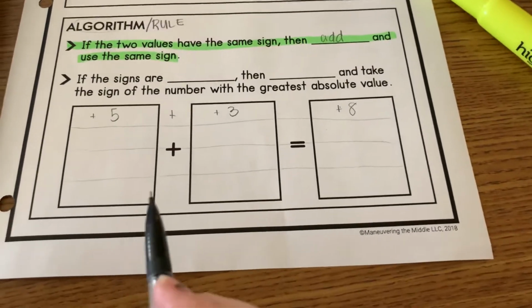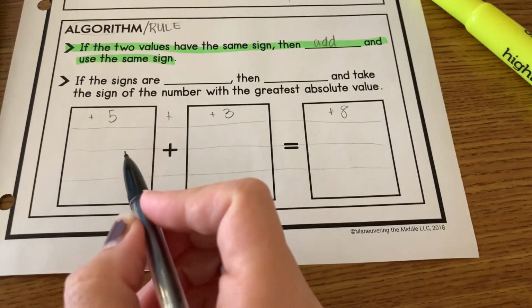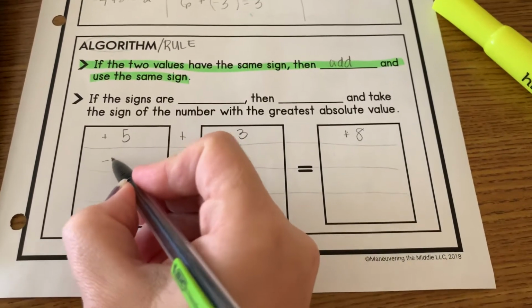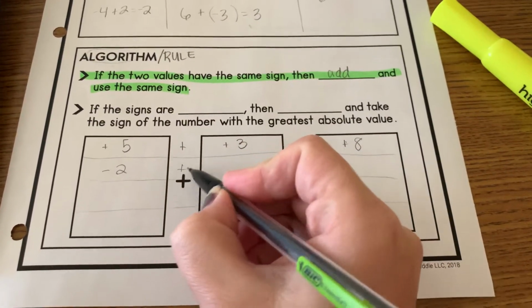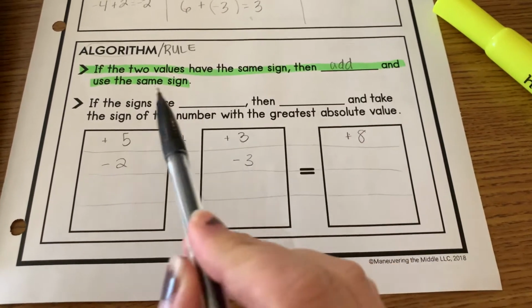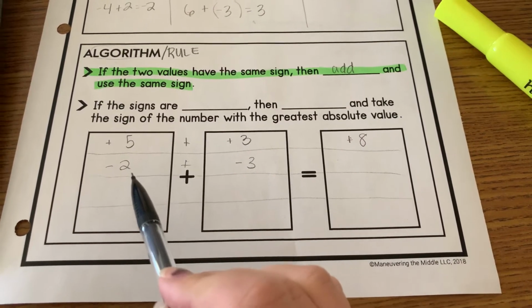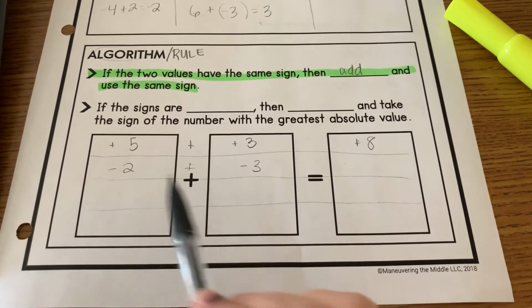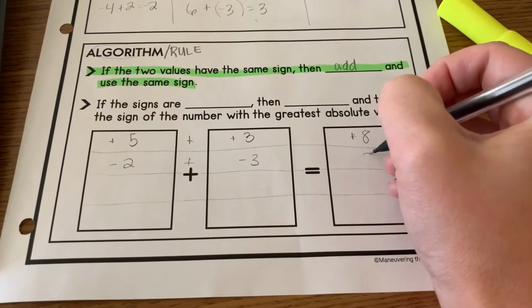Okay, now let's do an example where they're both negative. Let's do negative 2 plus negative 3. We're going to add them and then use that same negative sign since they're both negative. So 2 plus 3 gives us 5.